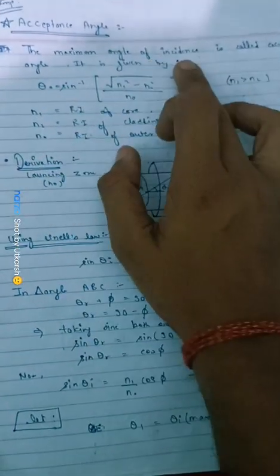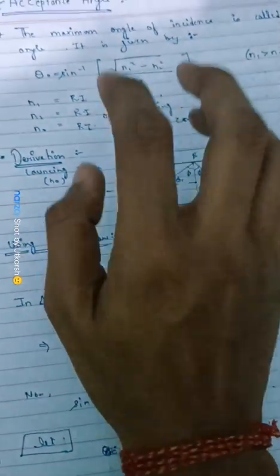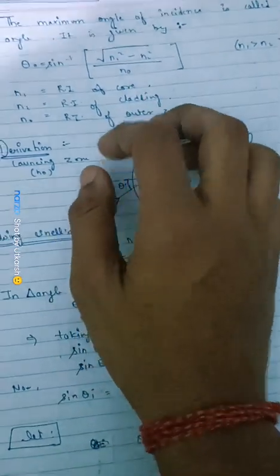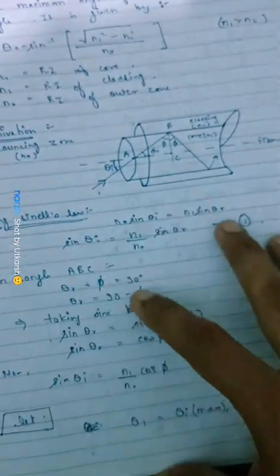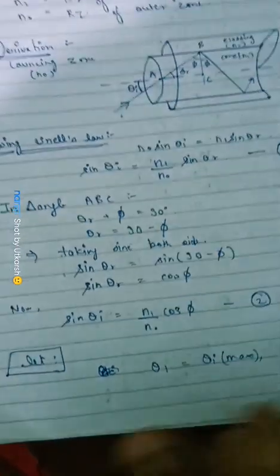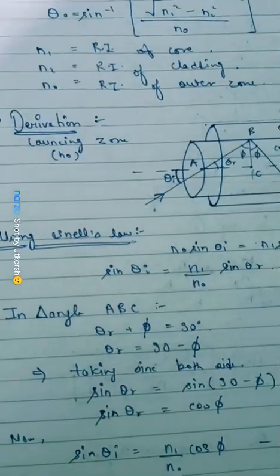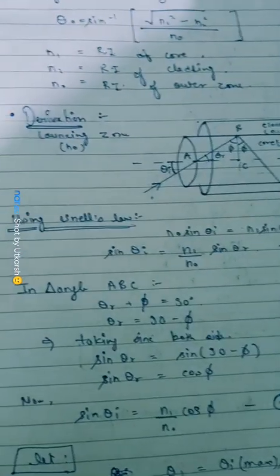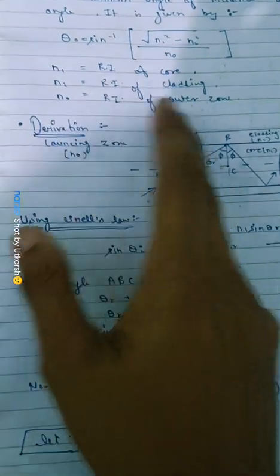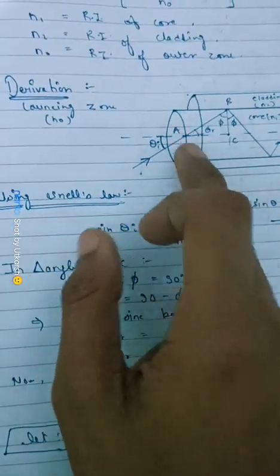The maximum angle of incidence is called the acceptance angle. So theta equals sine inverse of the square root of n1 square minus n2 square, upon n0. Here n1 is the core refractive index, n2 is the cladding refractive index, and n0 is the outer zone refractive index. The outer zone is where the light is incident on the core.